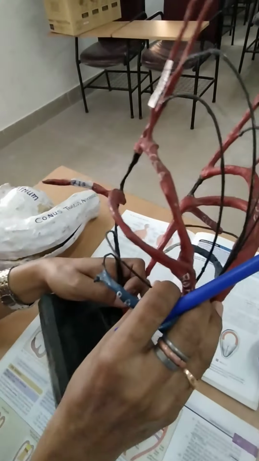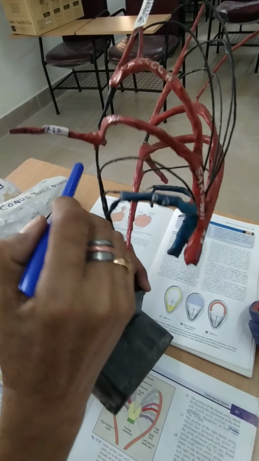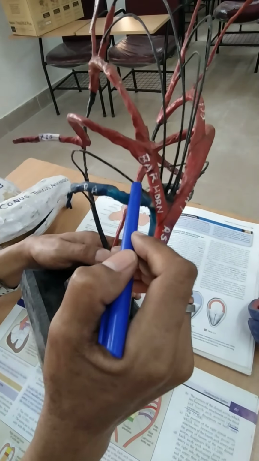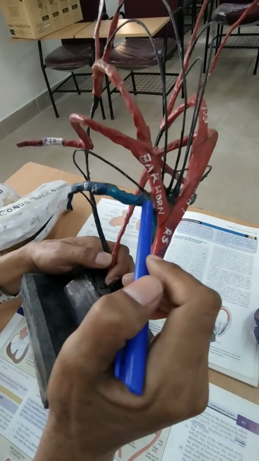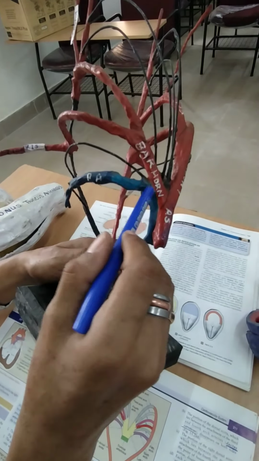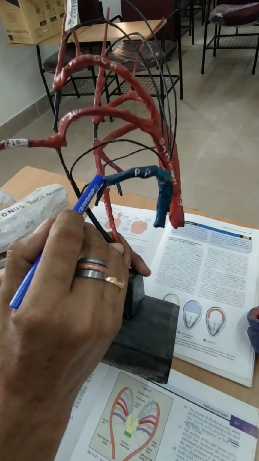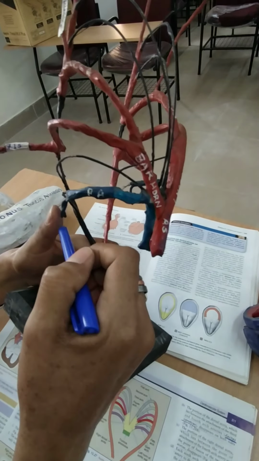Now see, this fifth one degenerates. And this is the sixth. The sixth one is called the pulmonary artery. The sixth pharyngeal arch artery is connected with the pulmonary trunk medially. Laterally, the distal part will degenerate, and this proximal part will become the pulmonary artery to the right lung.